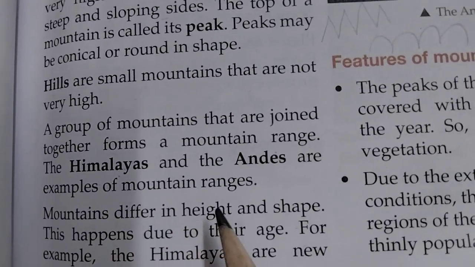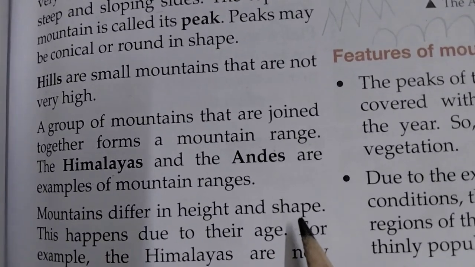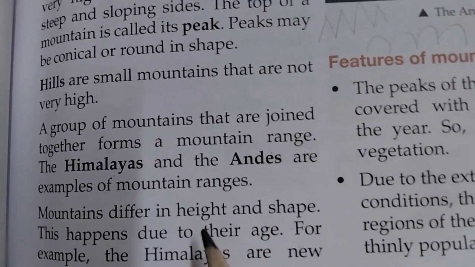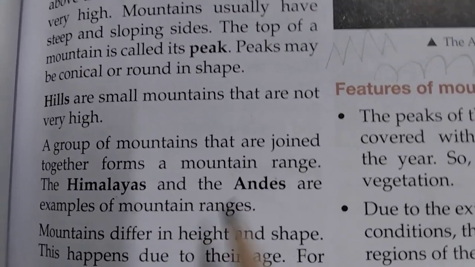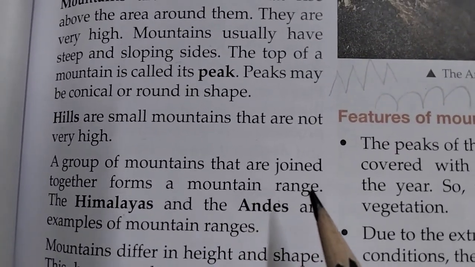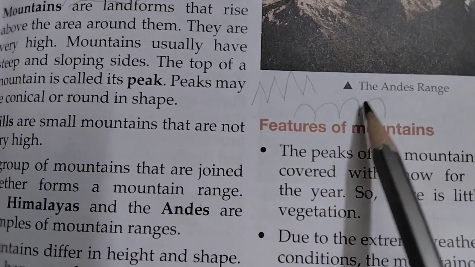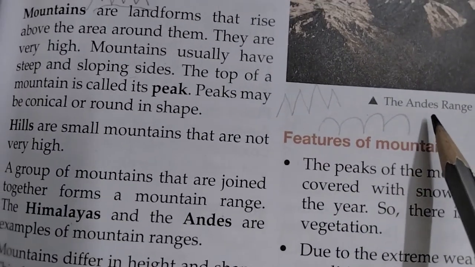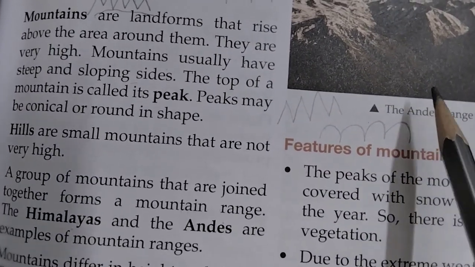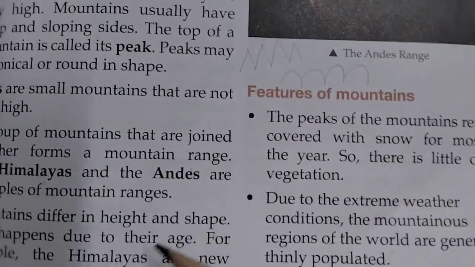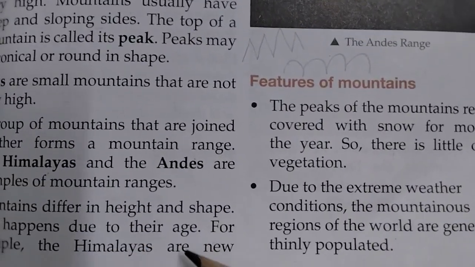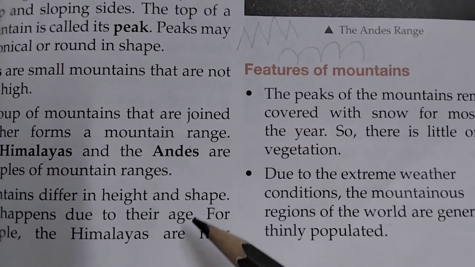Mountains are different in height and shape, because some mountains have conical peaks. They are the new mountains, and the mountains which have rounded peaks like this, they are the old mountains. Aravali in India is an example of old mountains, and the Himalayas, also in India, is the example of new mountains.